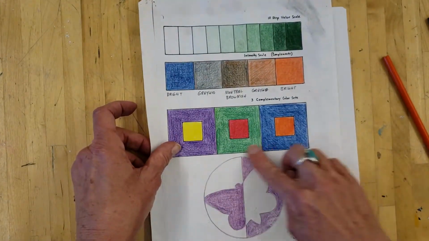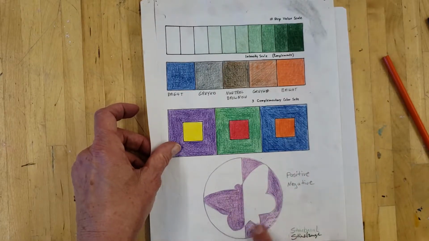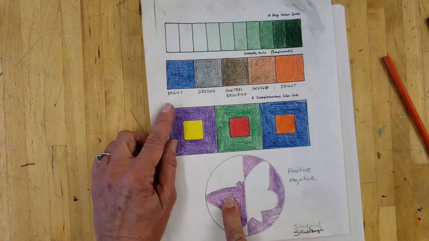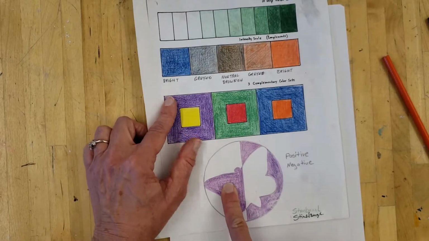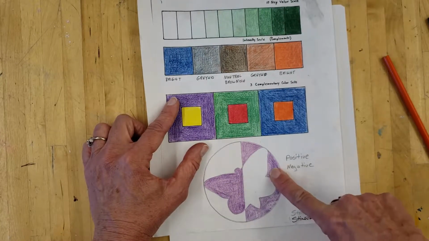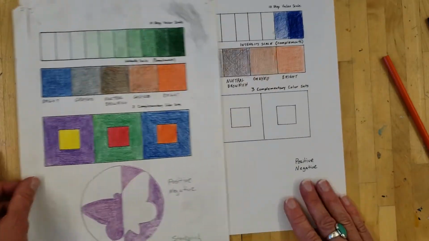Down below, draw a shape. Draw another simple shape that's interesting. Divide it in half. Color one side, color the positive, the thing that's there. On the other side, leave the positive white and color in the negative shape. And you can use any colors that you want.